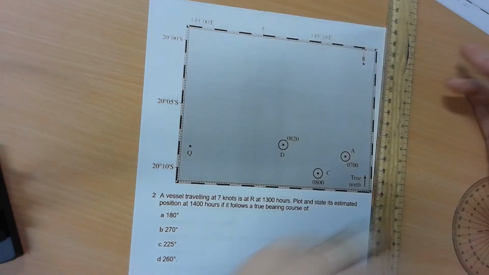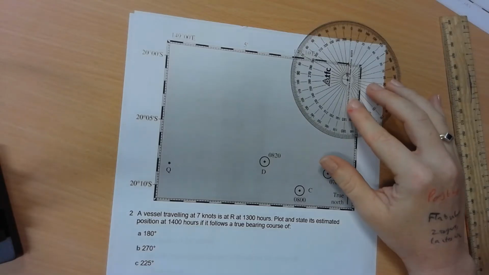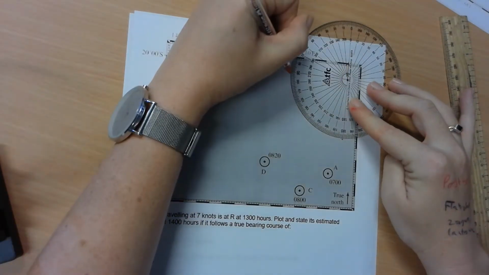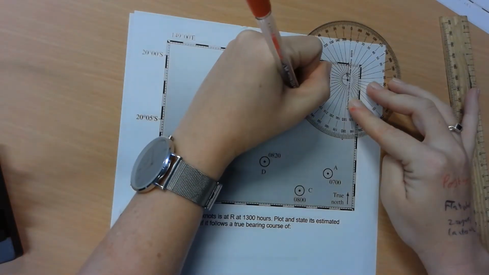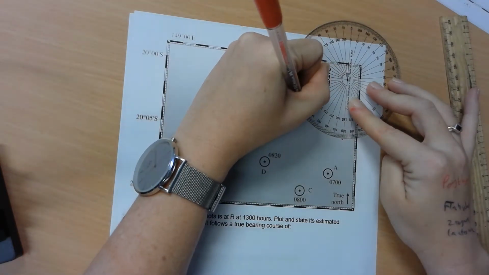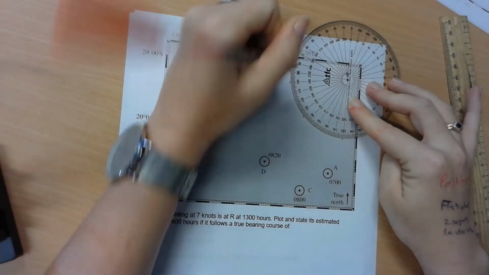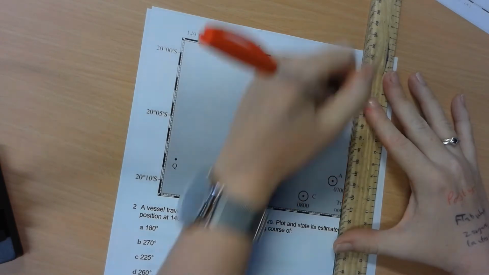point, and I'm going to go points and draw some lines. So I'm going to do that first. So I put 0 on R, and I find 180 degrees, 270 degrees, remember looking at that inside circle, 225 degrees, and 260 degrees. So I found those 4 points, and I'm going to rule a line joining those bearings.